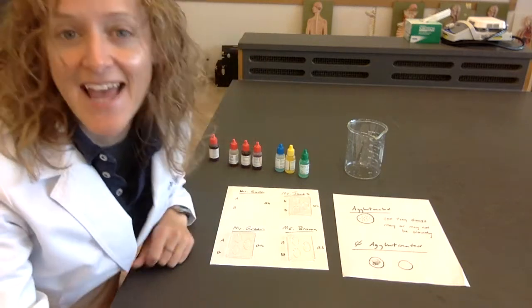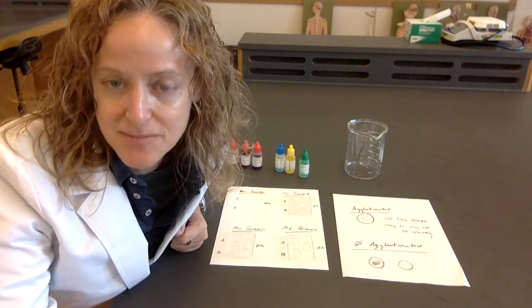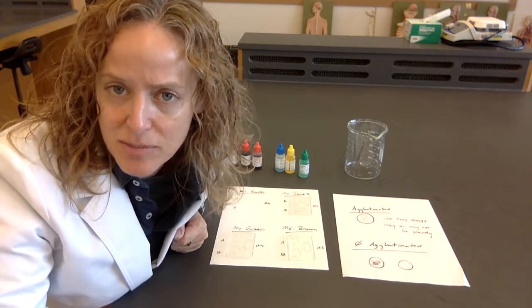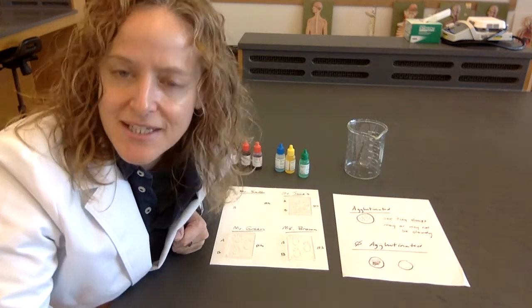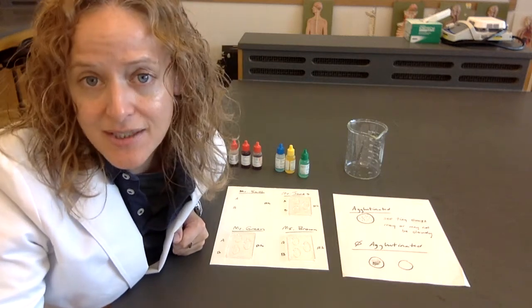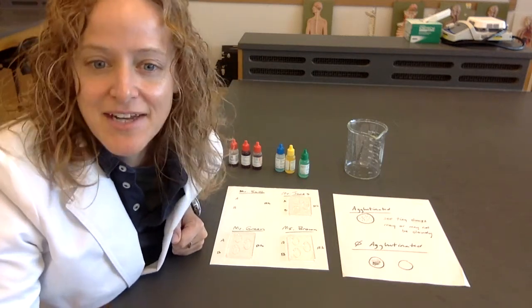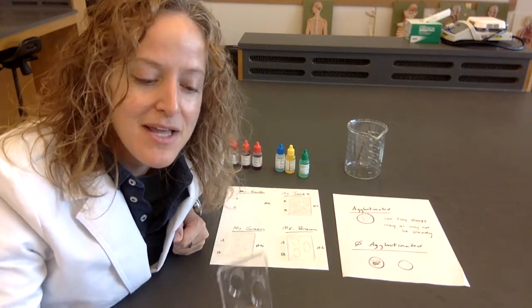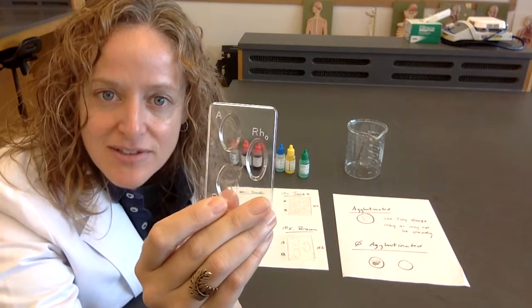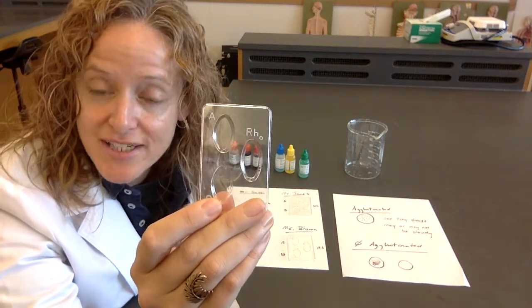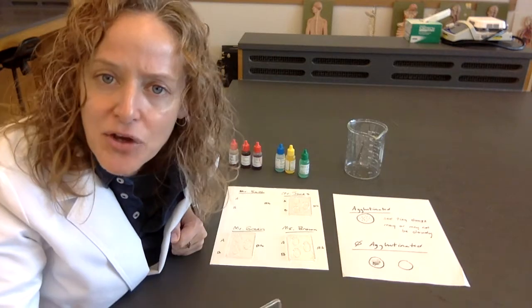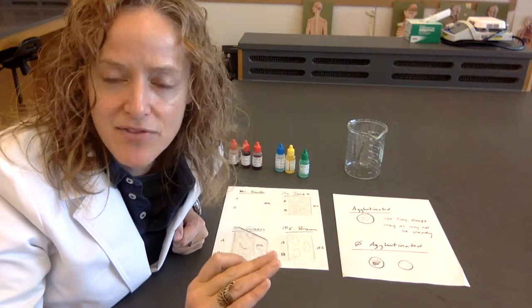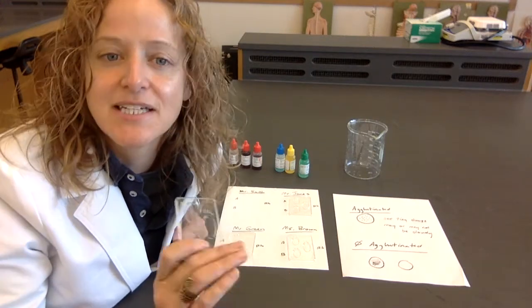Remember, if they have an A antigen on their red blood cell surface, then their blood type is A. If they have the B antigen, then their blood type is B. If they have both the A and the B, then their blood type is AB. And if they have neither, their blood type is O. Okay? Then we're also going to have a separate series of antigens called the RH antigens. If you have the RH antigens, then your blood type is positive. If you don't have the RH antigens, then your blood type is negative.